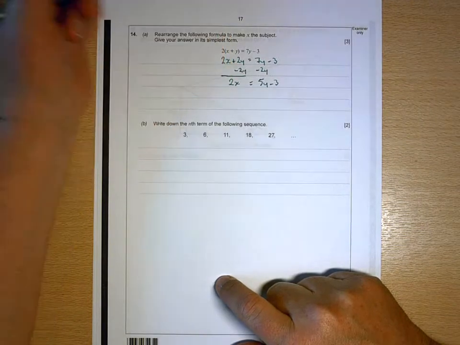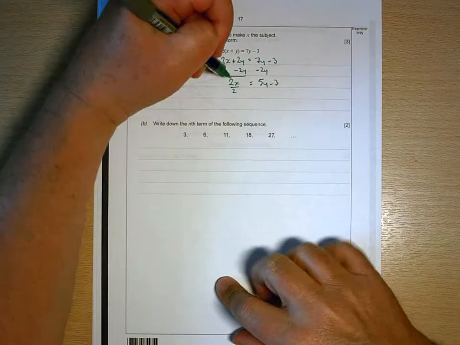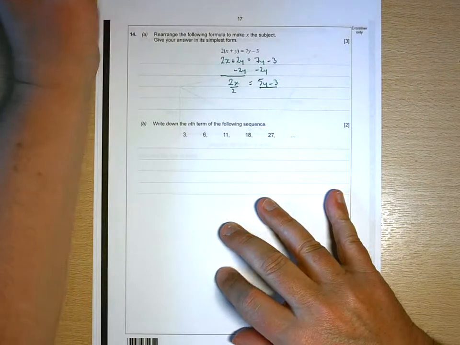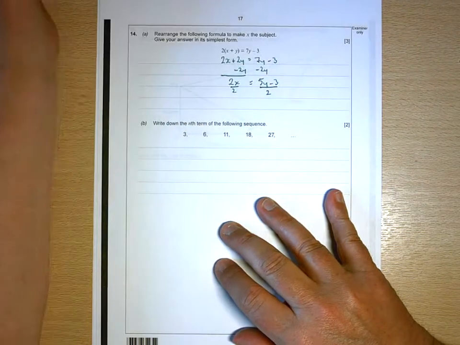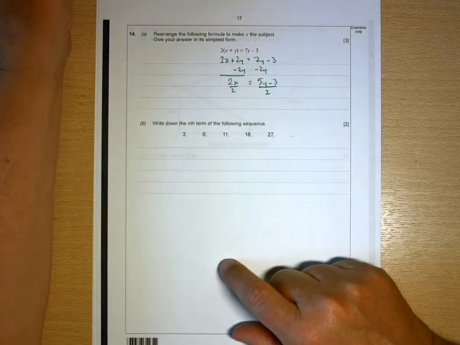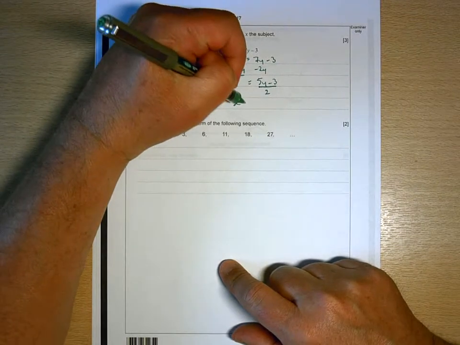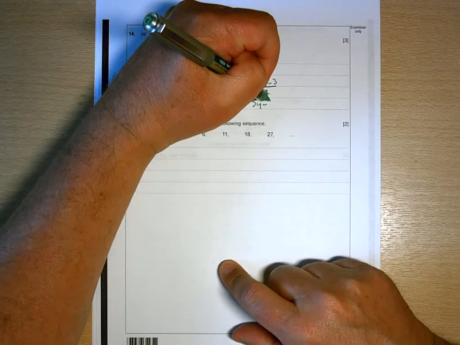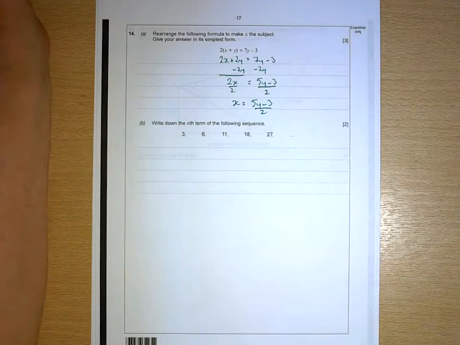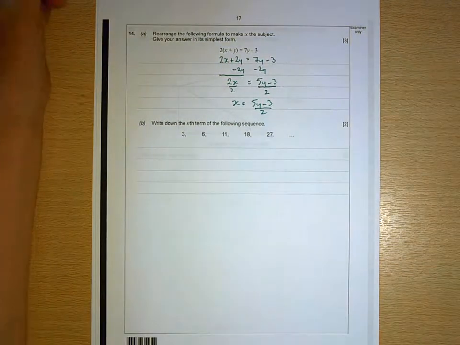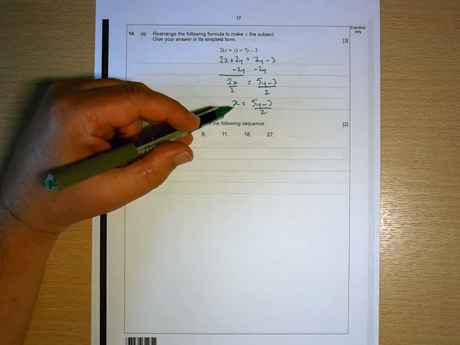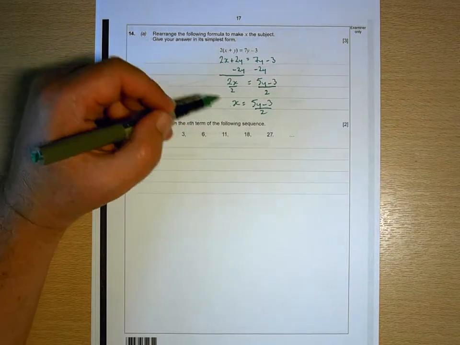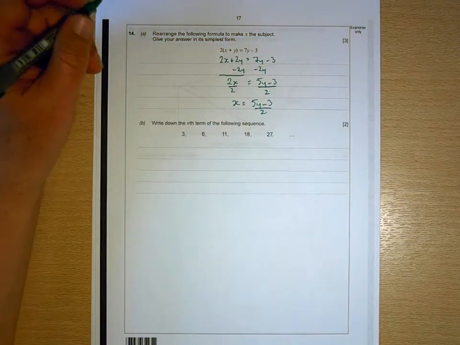Now to get the x on its own, I have to undo the times 2 by dividing by 2. In algebra, I'd write that all over 2. The 2s will cancel, leaving me 5y minus 3 all over 2. And that's the final line of algebra. There's no answer to it. All you're doing is rearranging it to get x equals on its own.